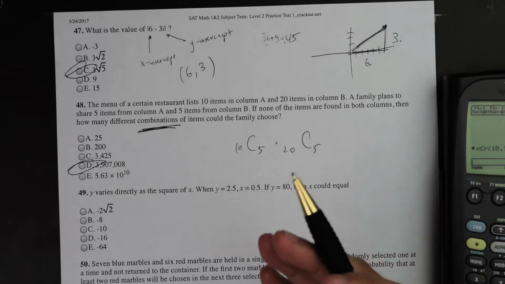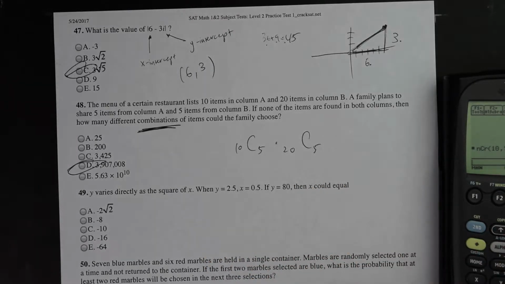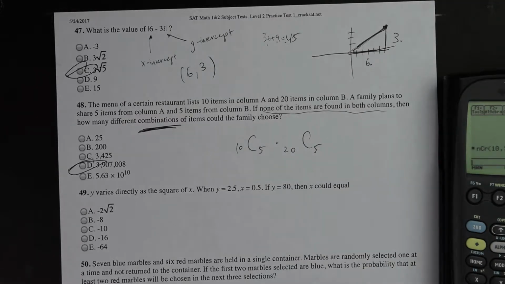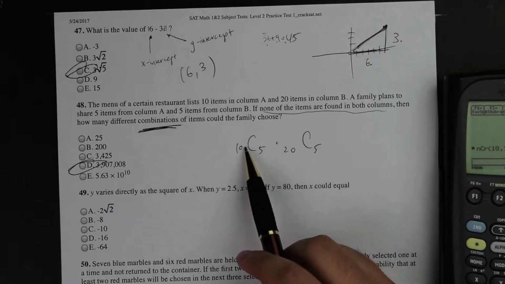But the question states that there are two menus, with a certain amount of items, and they're going to choose 5 from the first one, and also choose 5 from the second, and that they're independent from each other. That was the key thing: if none of these items are found in both columns, they're independent from one another, and thus I need to multiply these two possibilities. And that's how I did it right here.